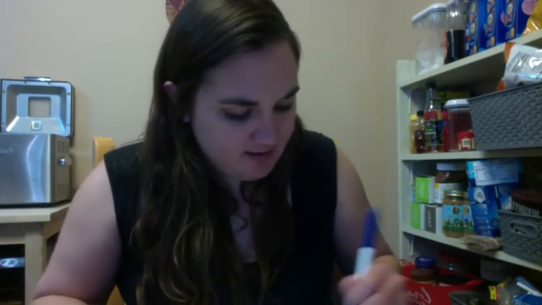I think it's easier to convert cups to fluid ounces than the other way around. So we need to think, how many fluid ounces are in 1 cup? So 1 cup is, sorry, I'm doing this backwards. Dang it. 1 cup is 8 fluid ounces.